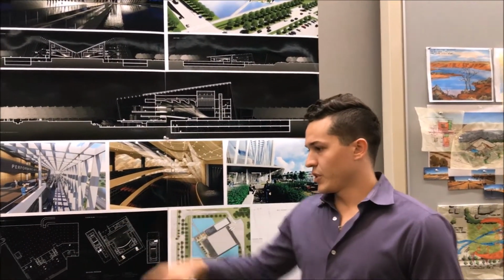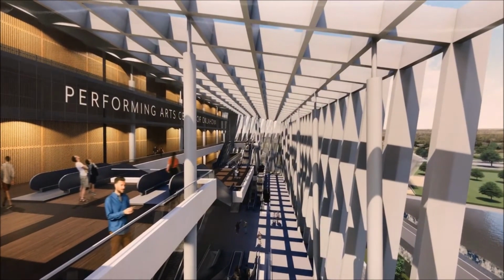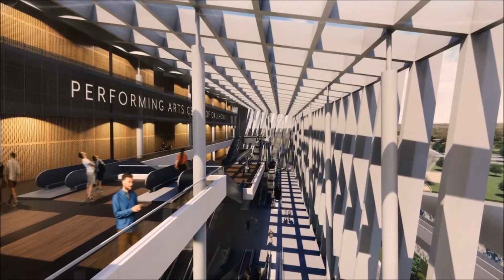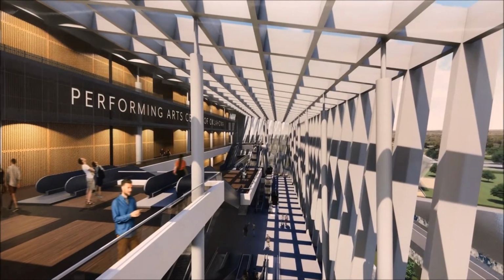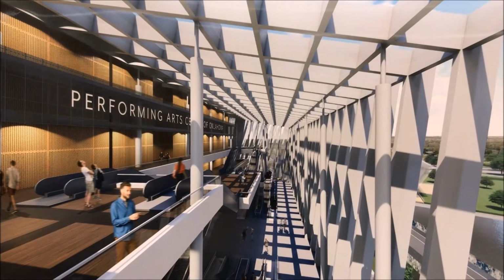This interior rendering really helps express the visual phenomenon of the light coming in through the structural system, which also acts as fins for shading the light to break up that light and really cool the building where there is a lot of glass exposure.